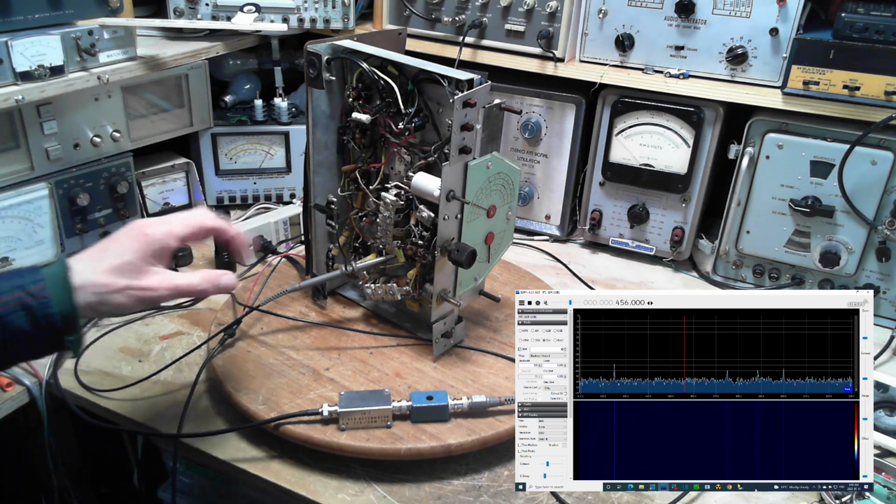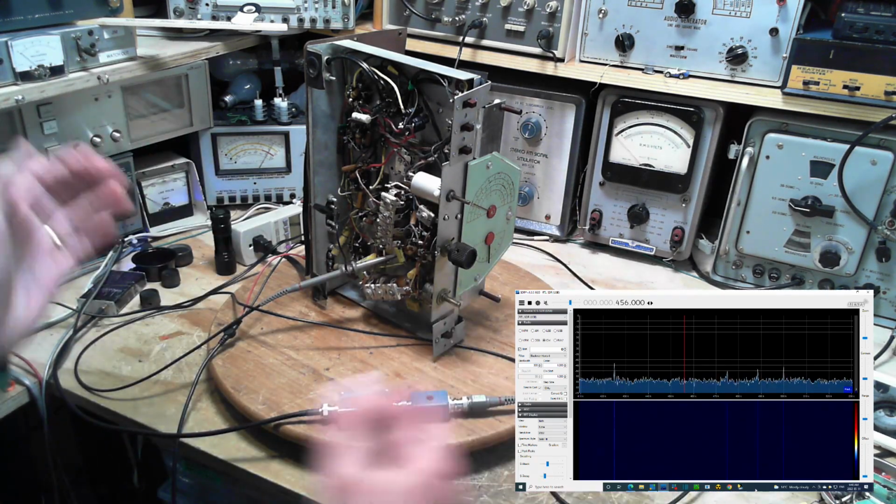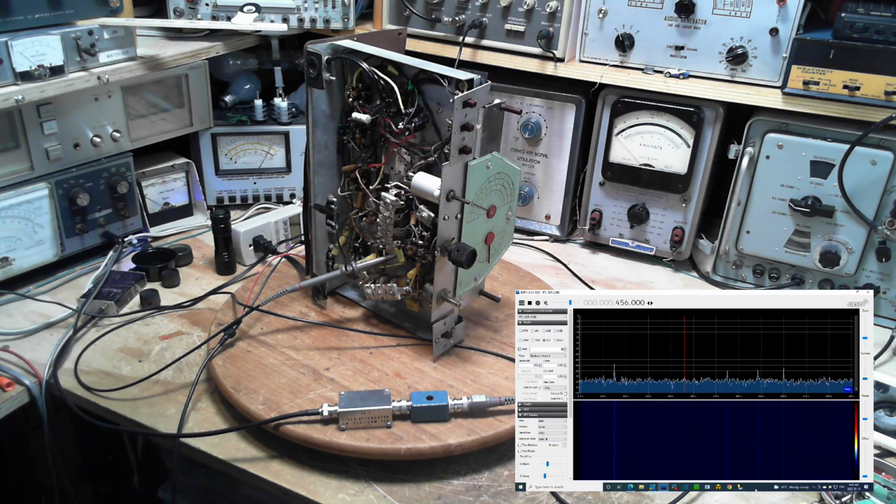The objective of this is to see, well, what kind of signals are coming out. And what kind of signals are going in, Jim? I just have the antenna hooked up. Well, we start with that. We'll just start with an antenna and see what it looks like.